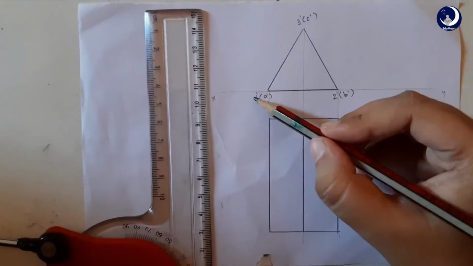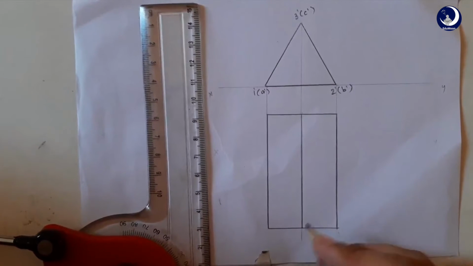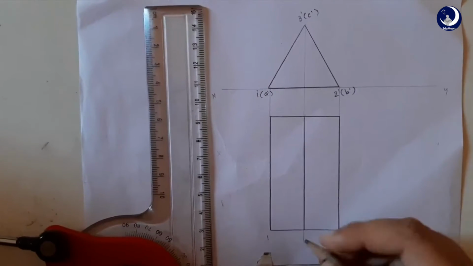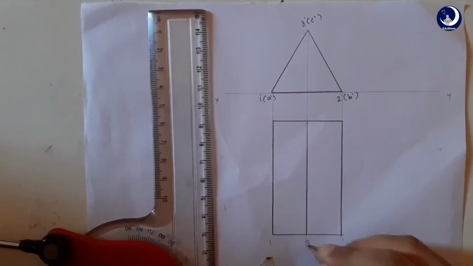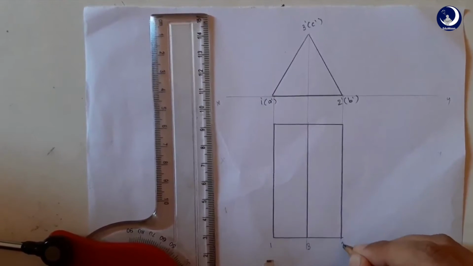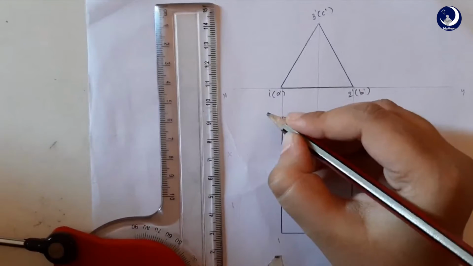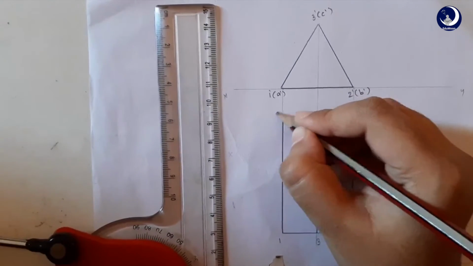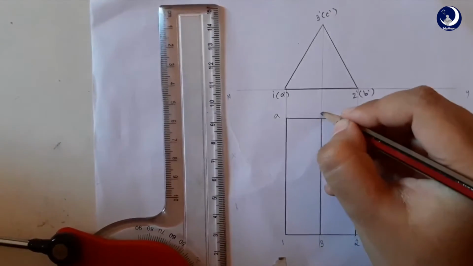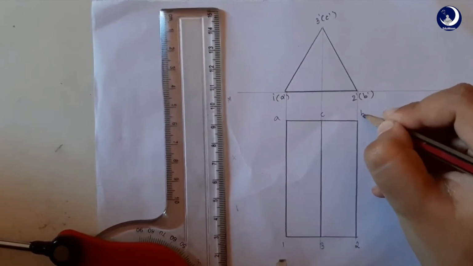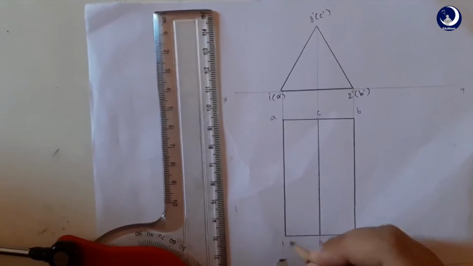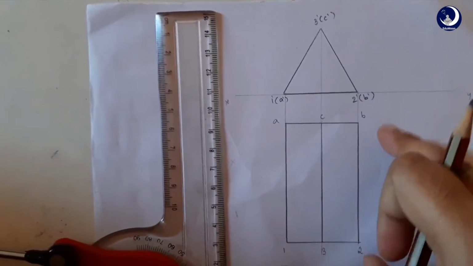So that is 1, 2, 3. So this is 1, 2, 3. 1 is visible, 3 is also visible from the top, and 2 is also visible. Then we have A, C and B. Okay. Alright, so the projection is not complete yet.